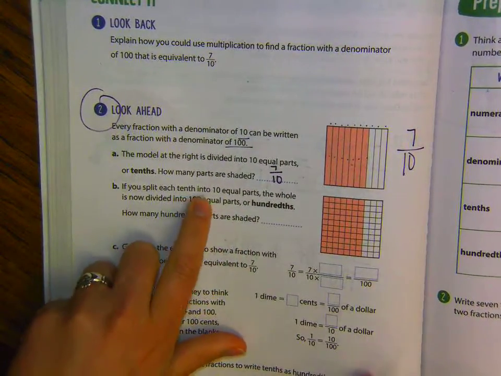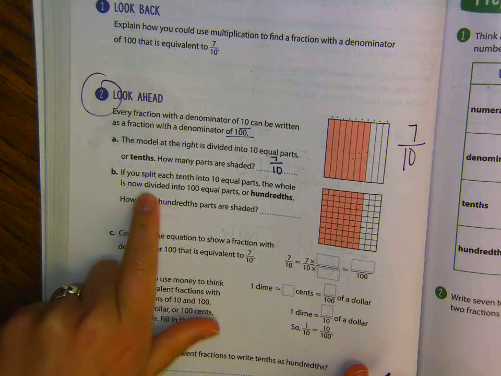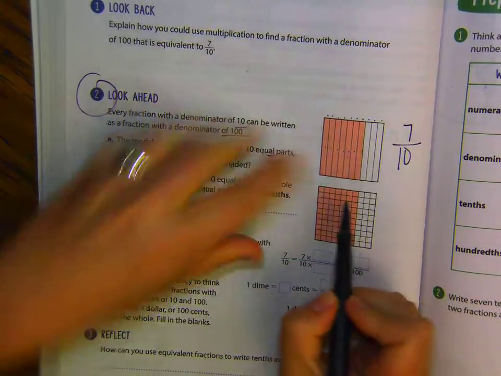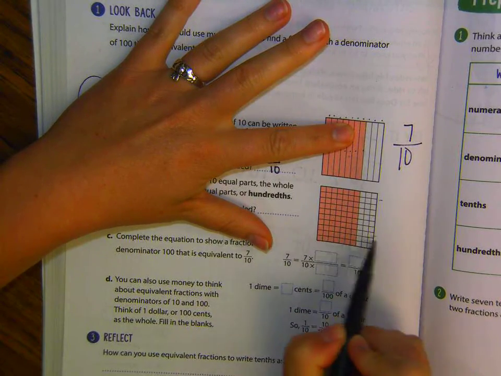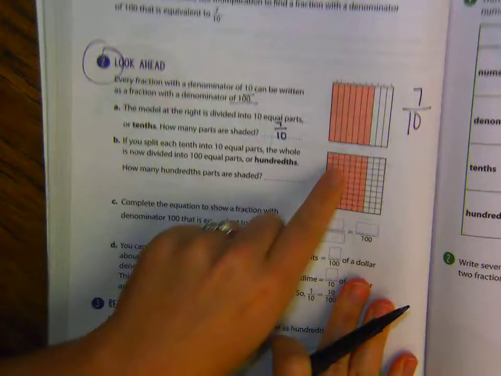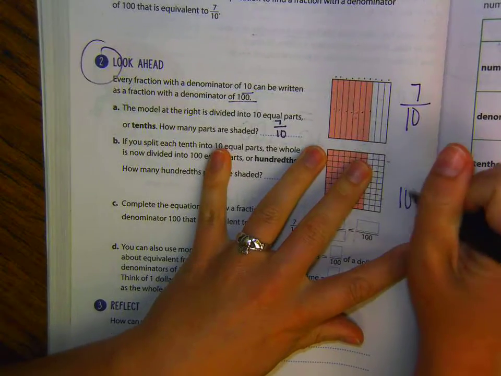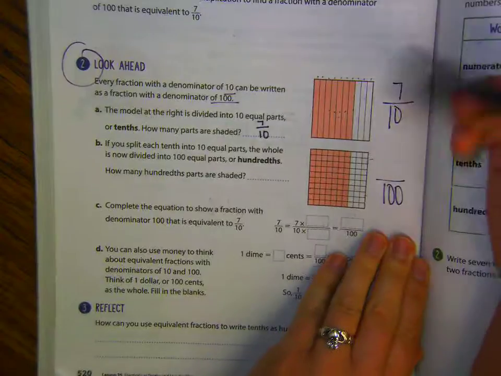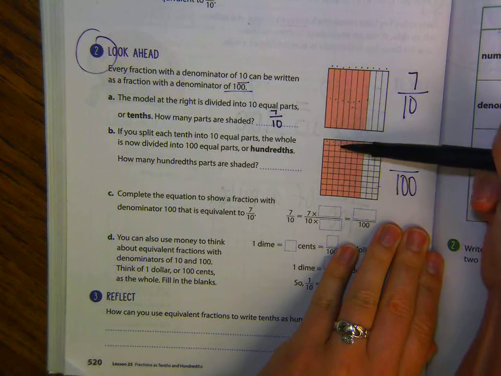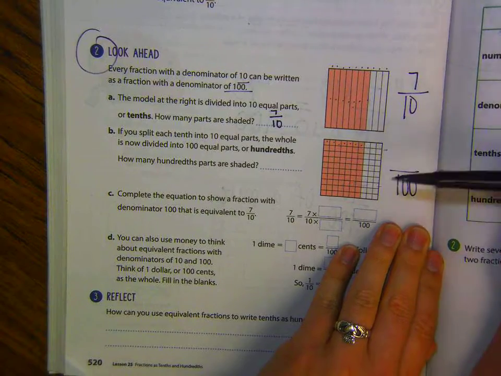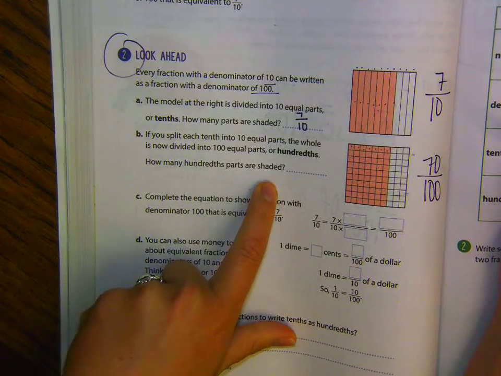If you split each tenth, so our lines went this way just to make tenths. Now I want to make 100. You can divide it into 100 equal parts. So I'm going this way 10 times. 1, 2, 3, 4, 5, 6, 7, 8, 9, and then 10. So if I were to count, which I'm not, each of these little tiny boxes, I would have 100. Okay? And if I count, I know that this is 10 boxes. So 10, 20, 30, 40, 50, 60, 70. Okay? How many hundredths parts are shaded?